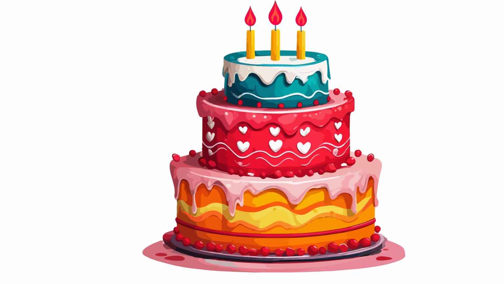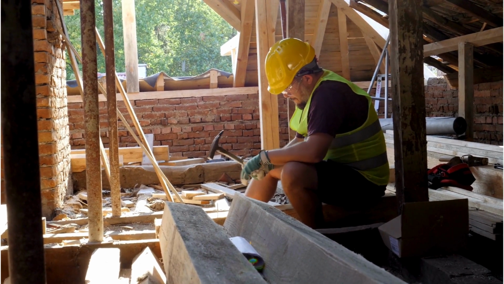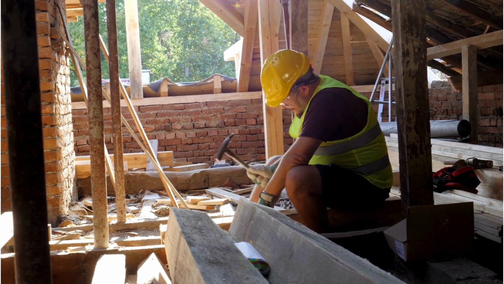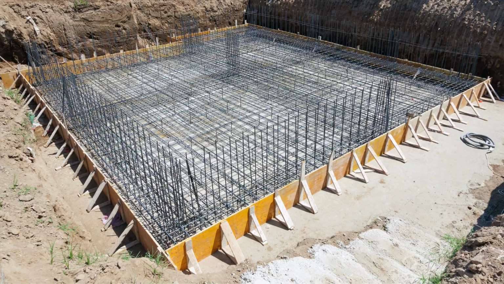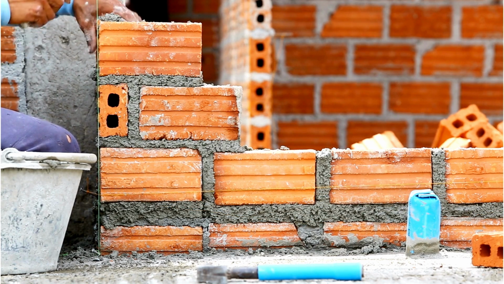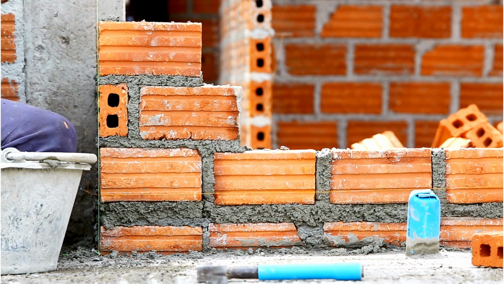Let's still use the analogy of building a house to explain the tech stack. The foundation of the house is likened to the database, right? So this is where the data is stored. The walls and the rooms are the back end, that is the logic, right? The paint and the furniture are the front end.